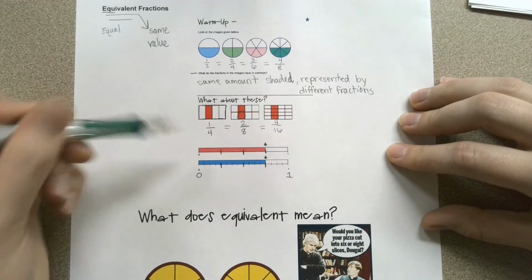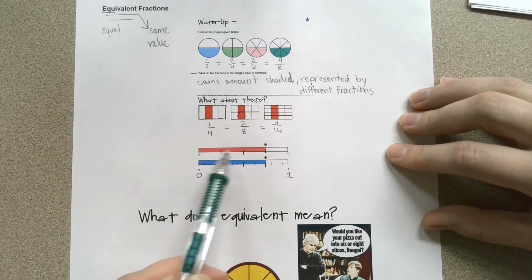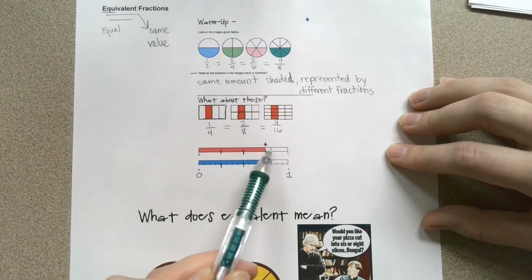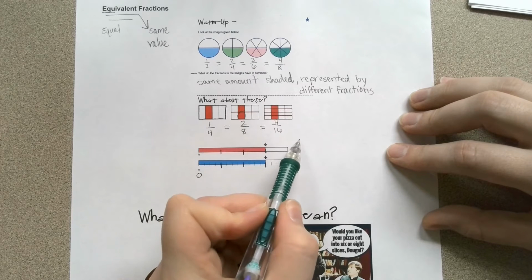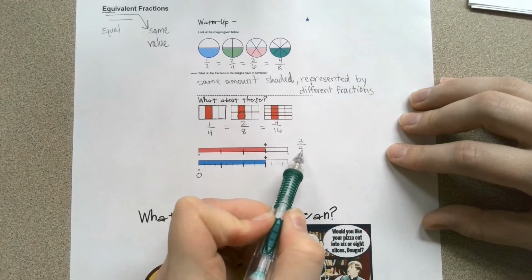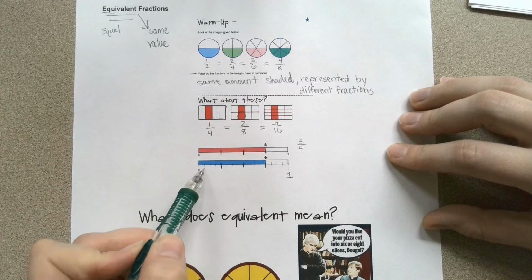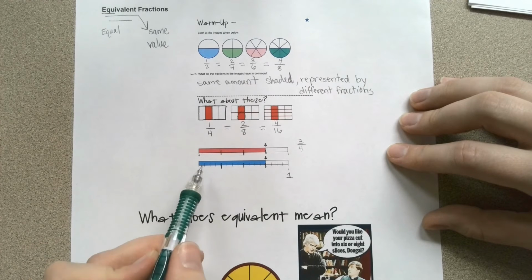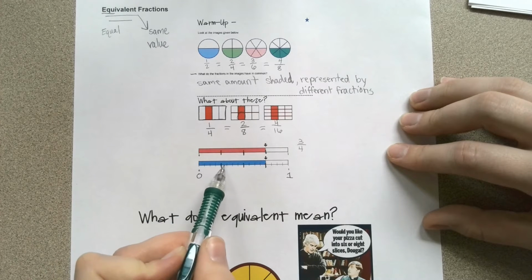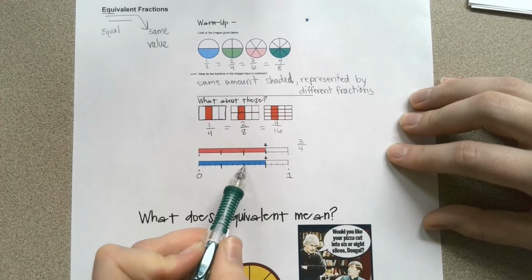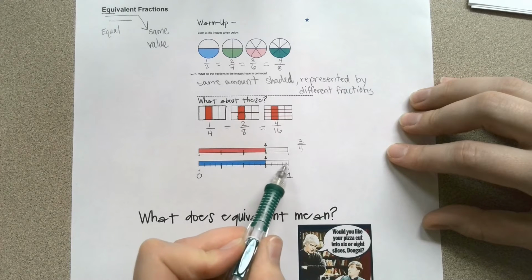So the top one is split into just 1, 2, 3, 4 parts. But 3 out of the 4 are shaded. If we look at the bottom one, it's split into many more parts. We've got 4 parts here, 4 here, 4 here, and 4 here.